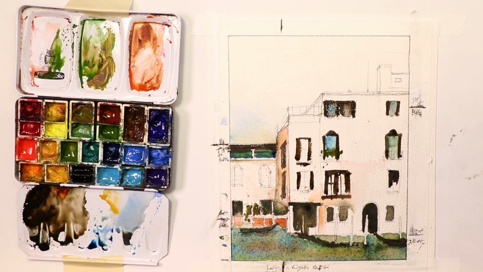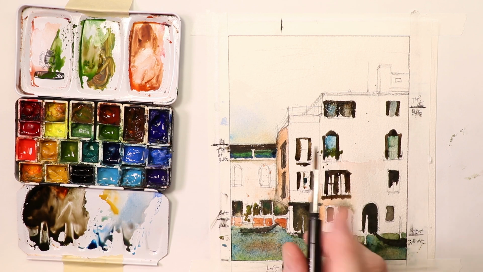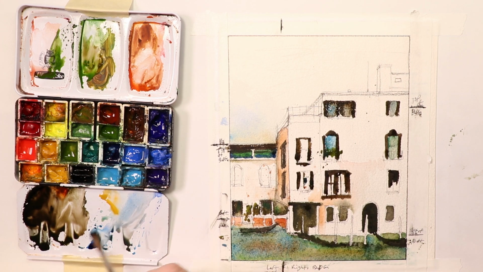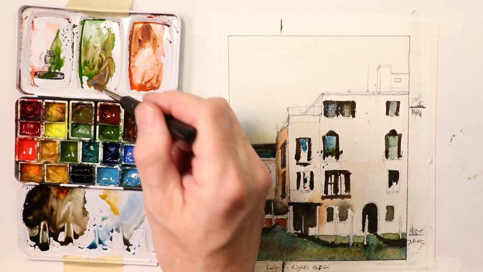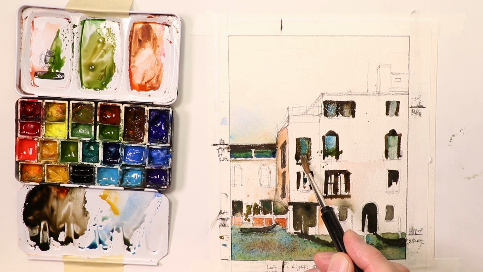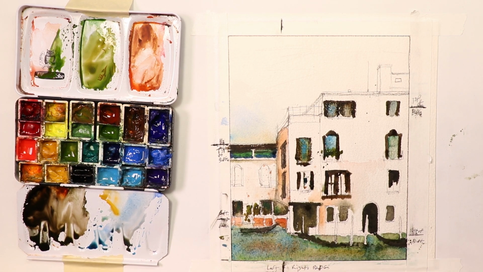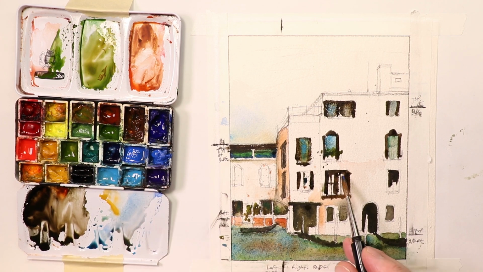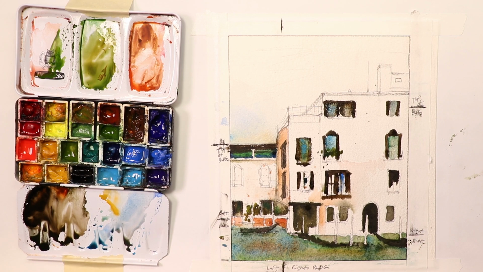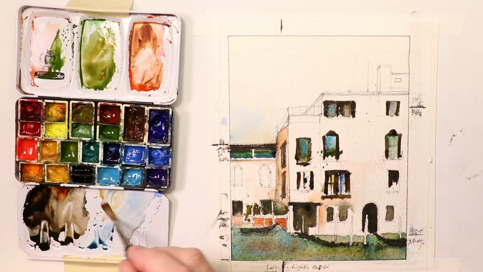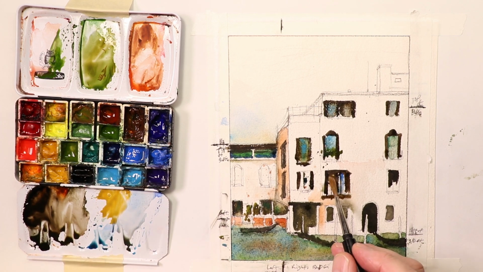Shutters. And we've been doing a lot of cool colors. There's some warm there too.